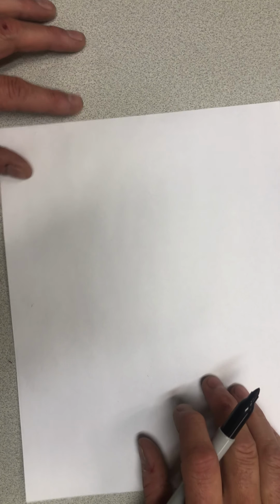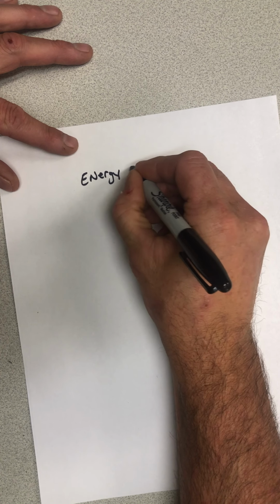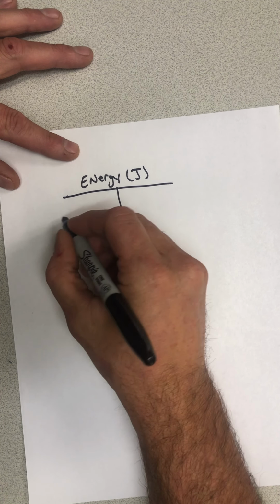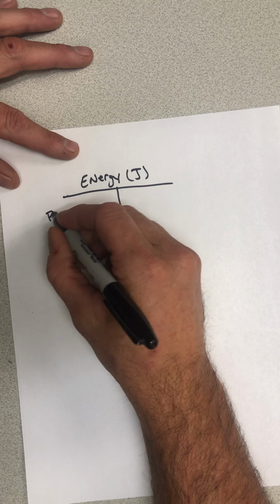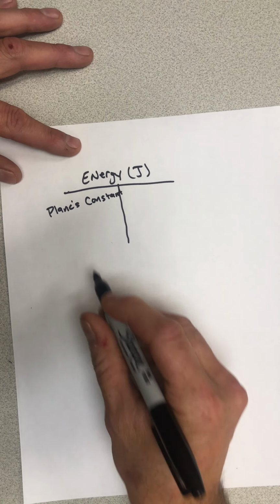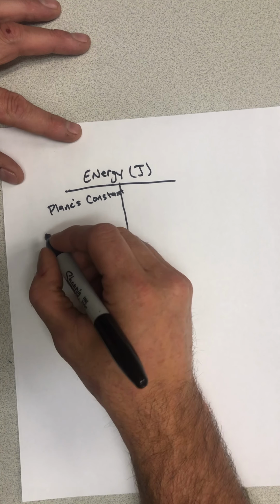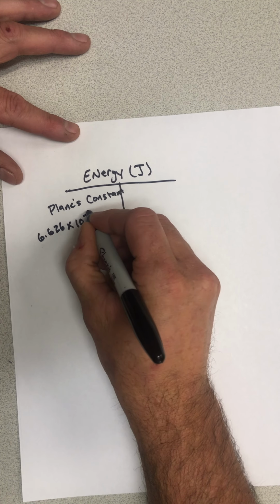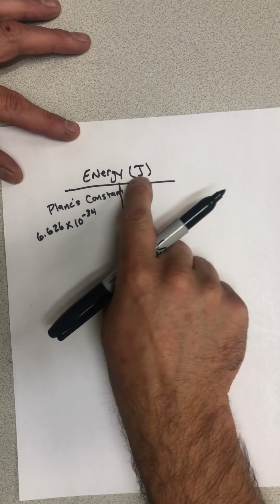Another bit of math that you're going to be responsible for is calculating energy. And that's measured in joules, if you remember. And so to do that, it's the same sort of little math graphic here. We're going to have different things down here. This is going to be something called Planck's constant. And I don't have time to get into what this number really stands for. For our purposes, we're just going to use it as a constant value, and it's a pretty funny number. It's 6.626 times 10 to the negative 34th power. Okay, so that's just a constant value that you're going to use in any calculation to find your energy.